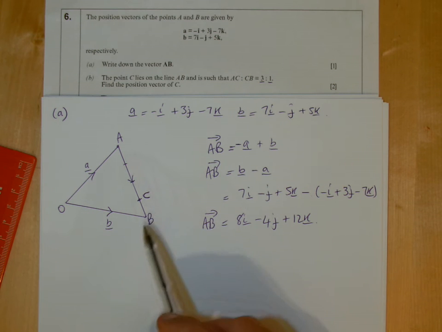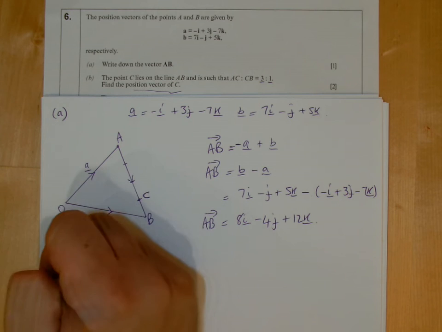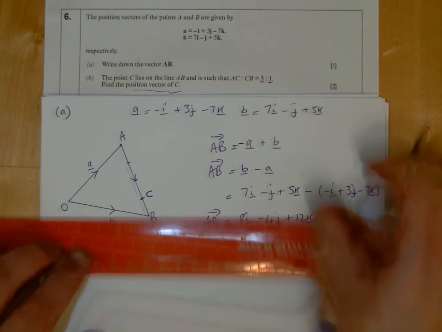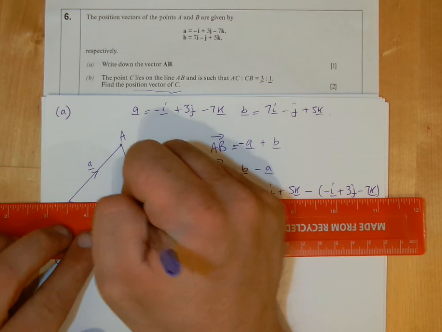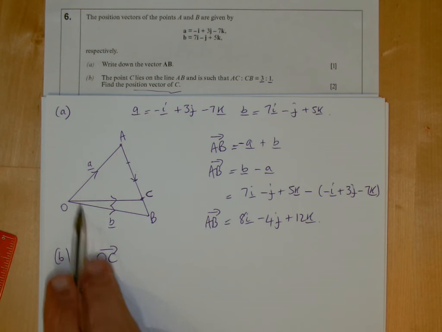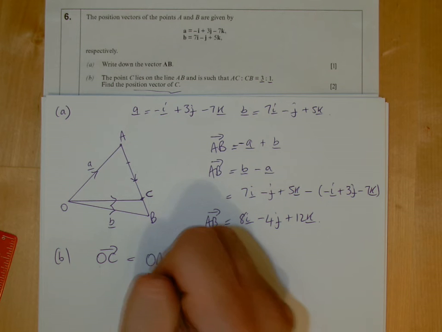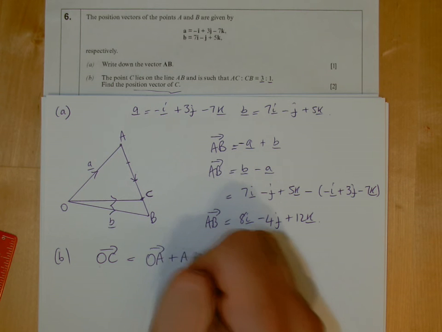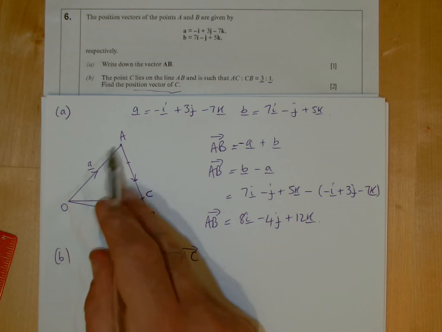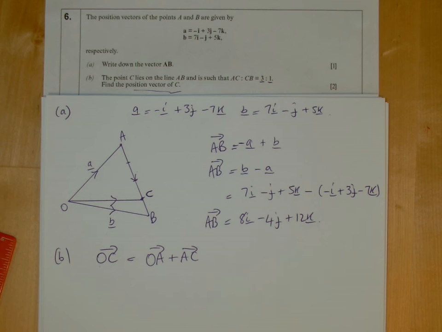So 3 to 1. Now I want the position vector of C. In other words, I want OC. That's what we mean by position vector. How do we get from O to C? We don't know what it is, but we know O to C can be thought of as O to A, plus A to C. So to get from O to C, you could go to A, O to A, and then when I'm at A, I can just go directly A to C, which is great.